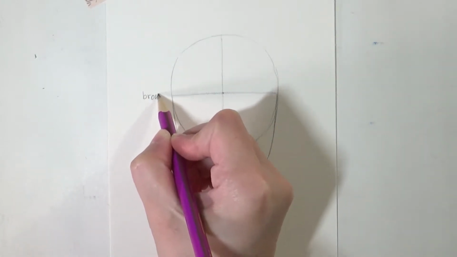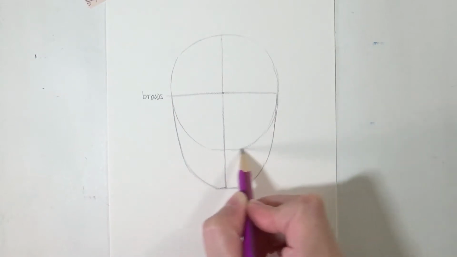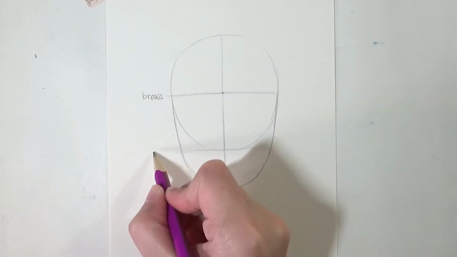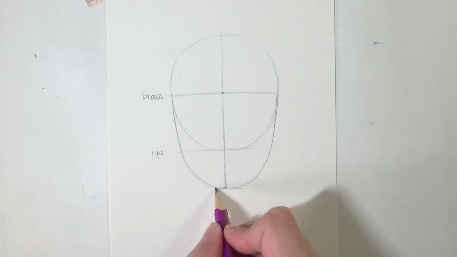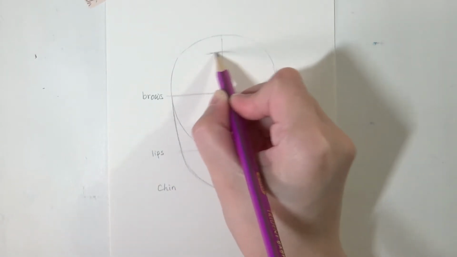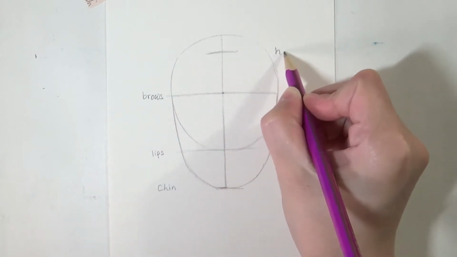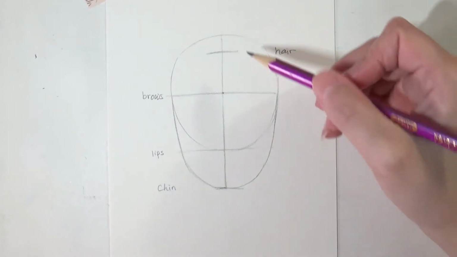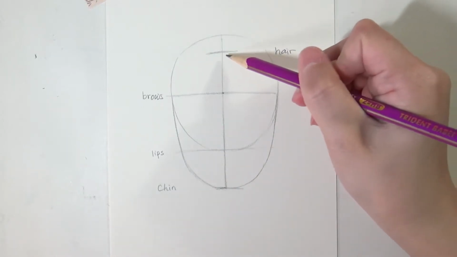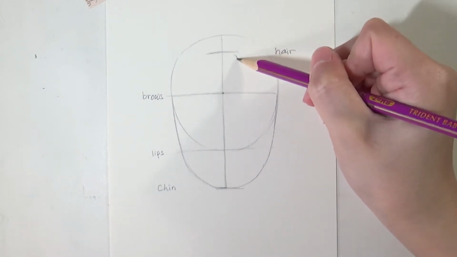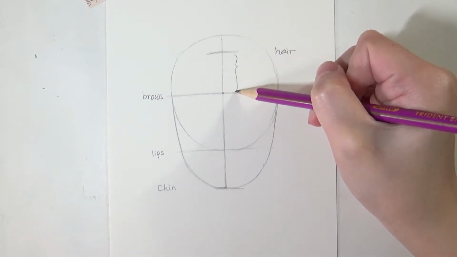The first horizontal line is where the brows are. The bottom of the circle shows where the lips are, and the chin is right at the lowest level. A little below the top line, I'll draw the hairline down. From the hairline down to the chin, I will evenly separate into 3 parts. The first part is the hairline down to the brows. You can measure with your hand roughly or with a ruler to be more accurate.